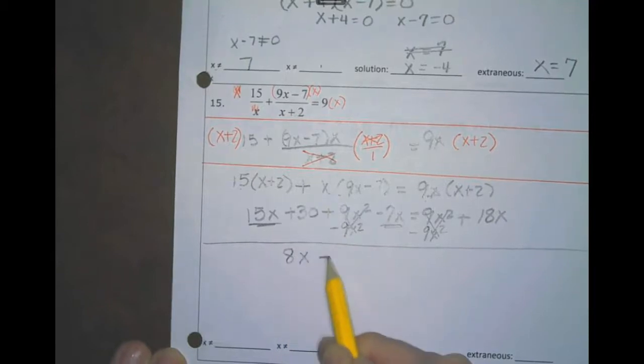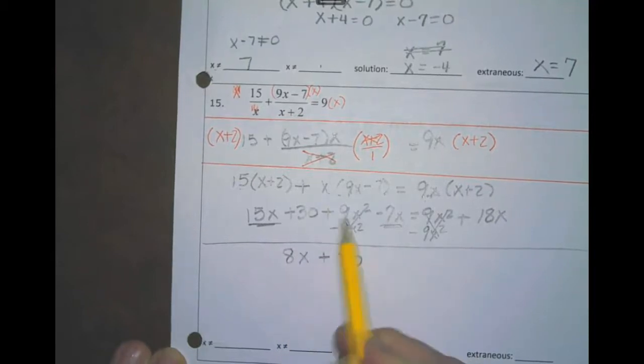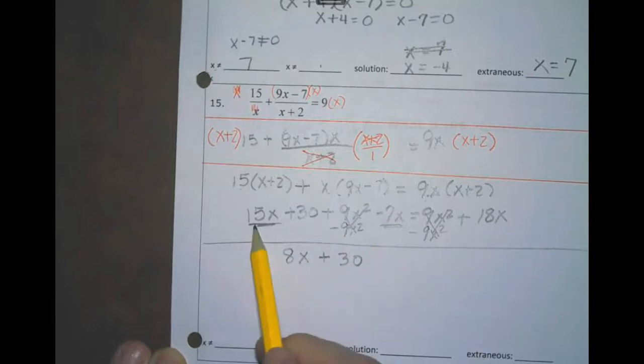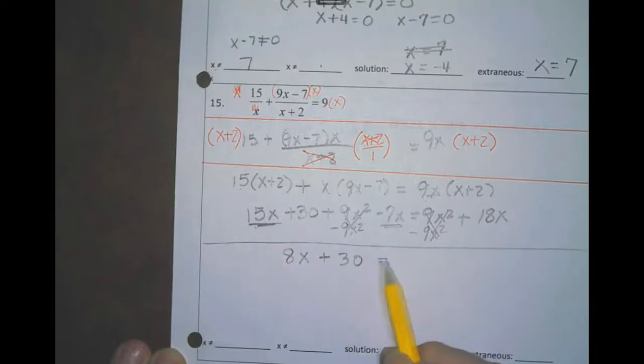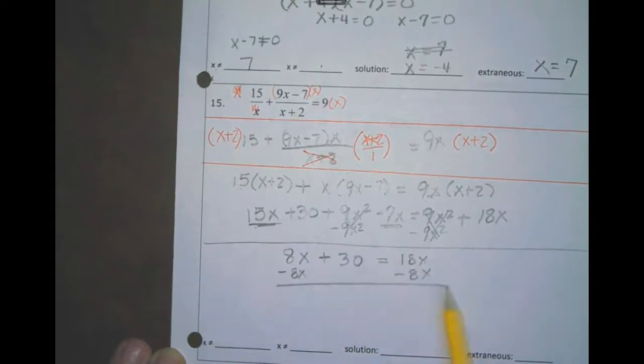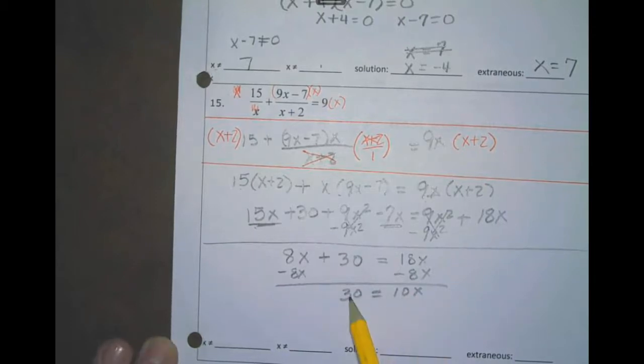So that's 8x plus 30. Those canceled out. That combined with the 15 equals 18x. Subtract 8x from both sides. 30 equals 10x. Divide by 10 and x equals 3.